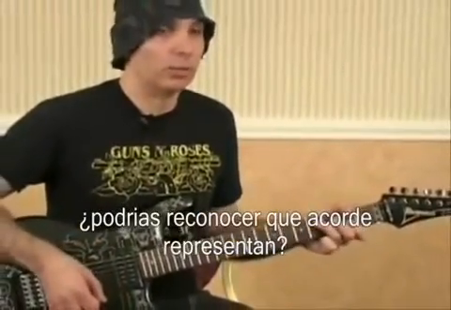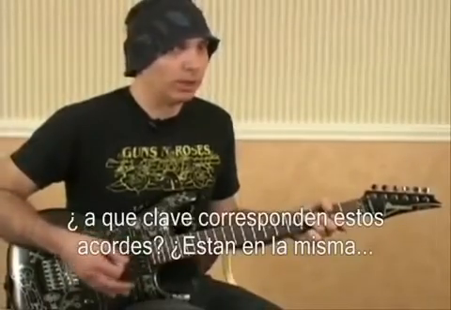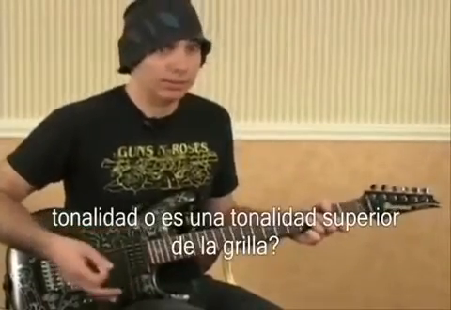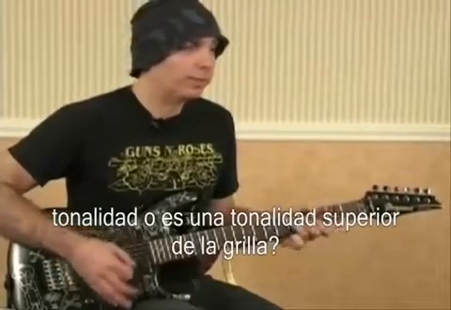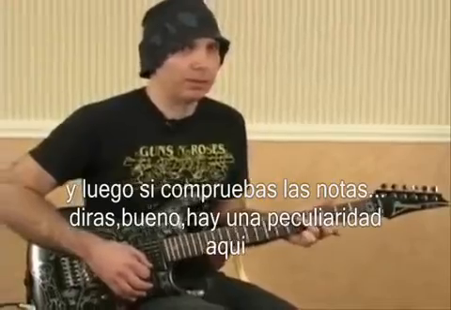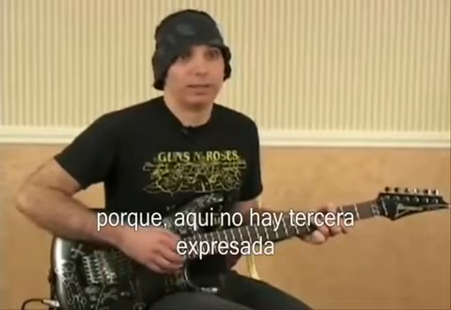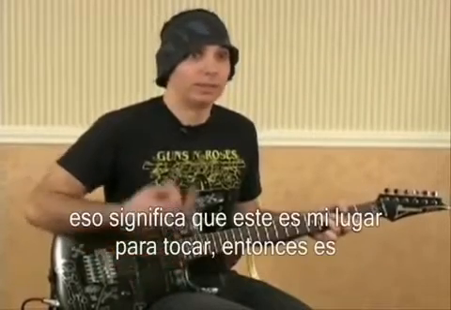Can you recognize what chords they represent? And the next step is, what key do those chords belong to? Are they in the same key, or is it a shift of key when the chord shifts? And then if you add up the notes, there's a little ambiguity there, because there's no third being expressed. So that means that's mine to play with.